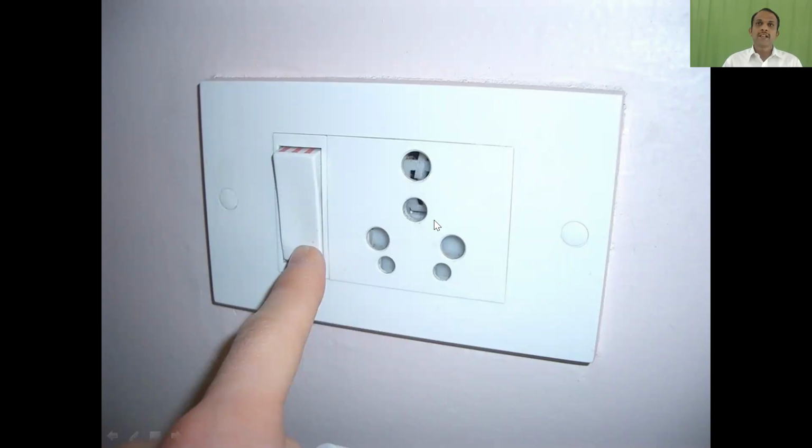All of you would have seen this one. This is a common sight in everyone's homes. This socket is a single phase supply socket. One terminal is going to be phase, the other terminal is going to be neutral. And the voltage across these two terminals is a 230 volts, 50 hertz supply.